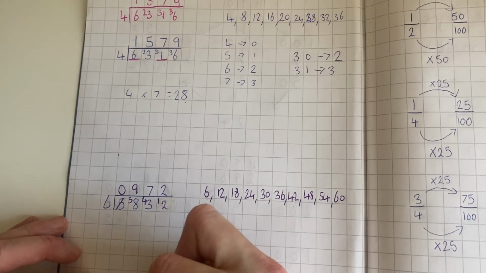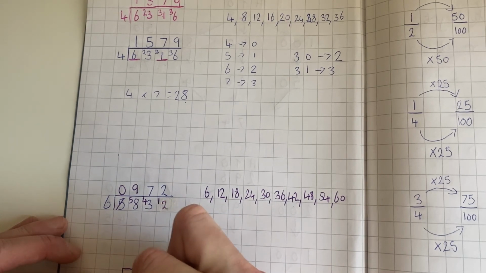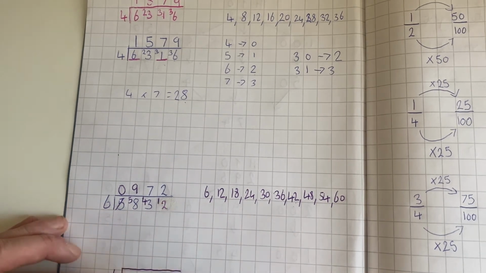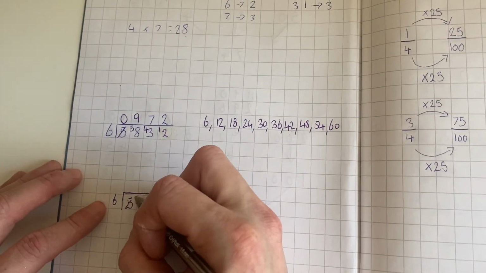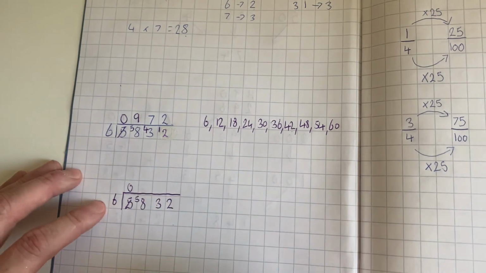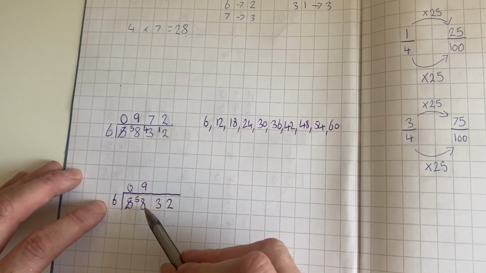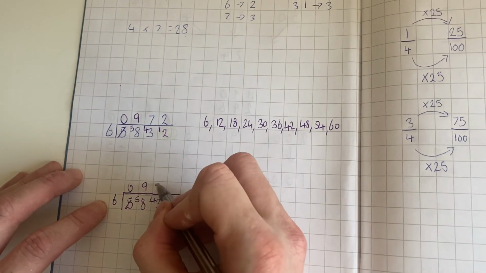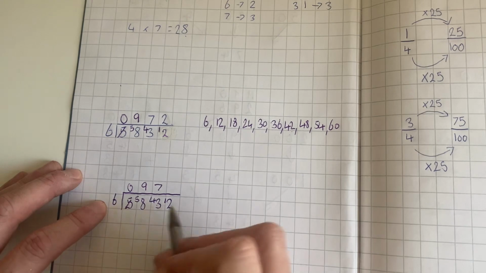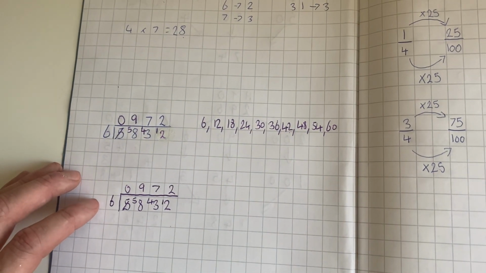So 5,832. I'm going to divide that by 6. So as we said, 6 can't go into 5. So we carry that across. 6 goes in 58 9 times, and there's 4 remaining. 6 goes into 43 7 times with 1 remaining. And 6 goes into 12 twice. 972. There are 7 questions for you to do on this.